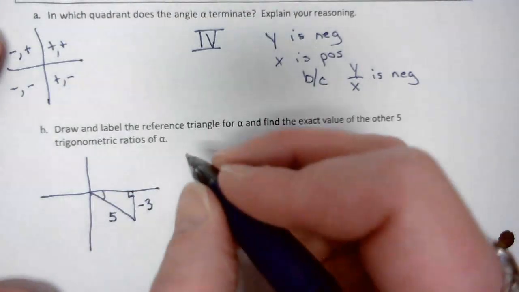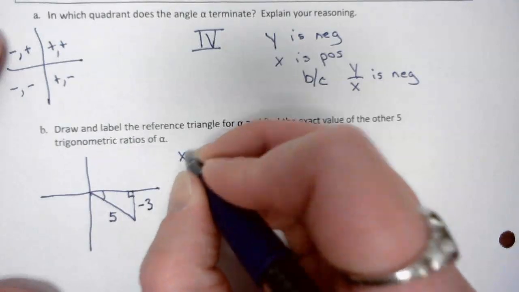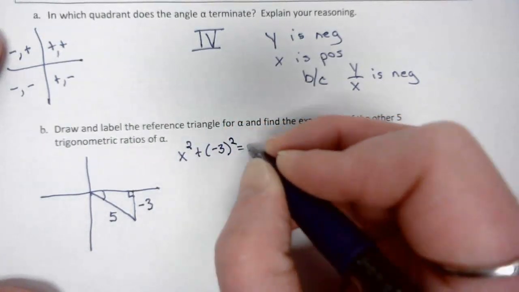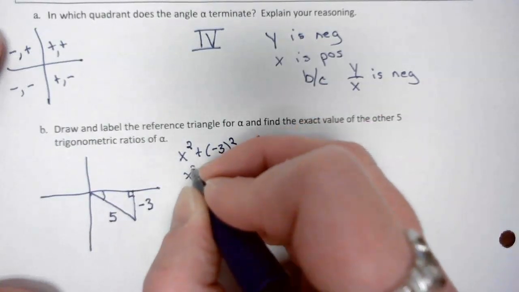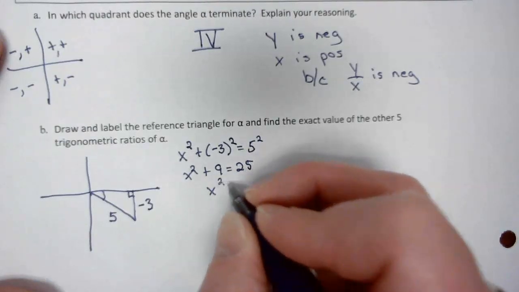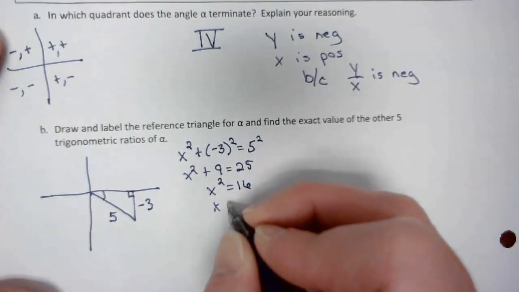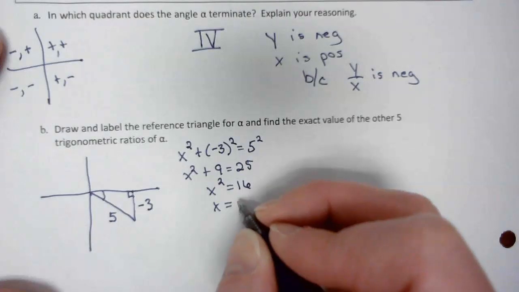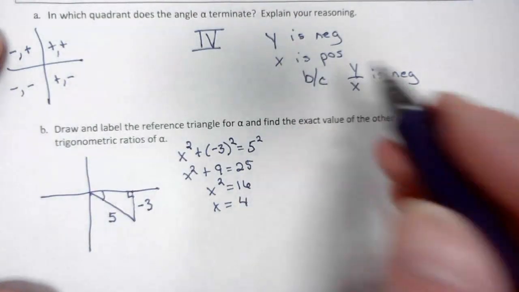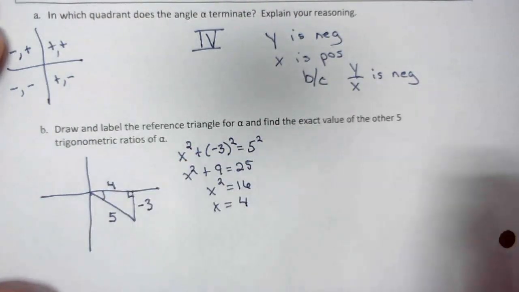I need to find my other side, and that would be the x side. X squared plus 9 equals 25. X squared equals 16. X equals, now it could be positive or negative, but look at where it is on the graph. We know that x has to be positive, so this is a 4.